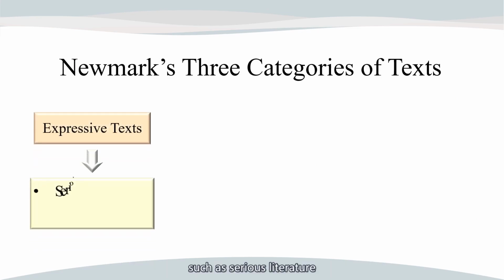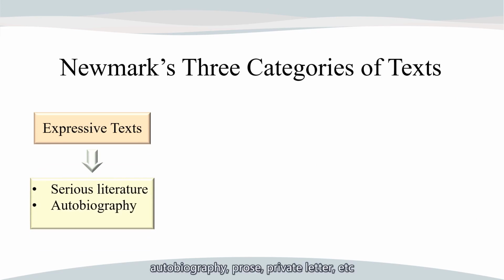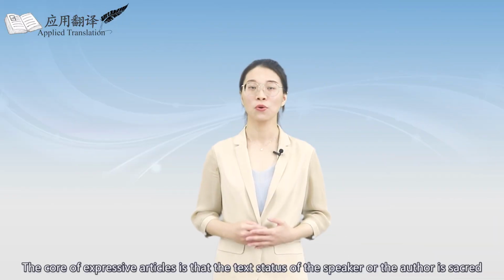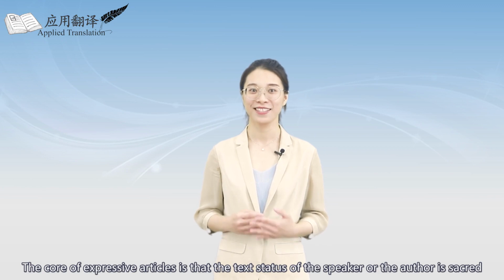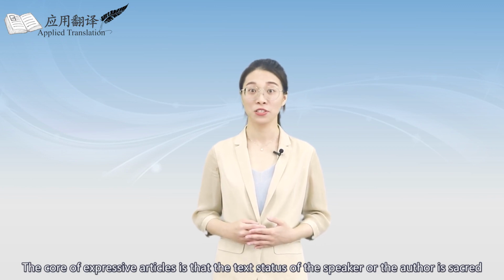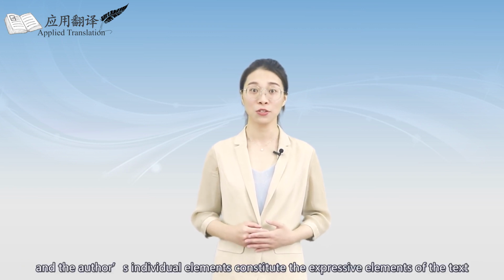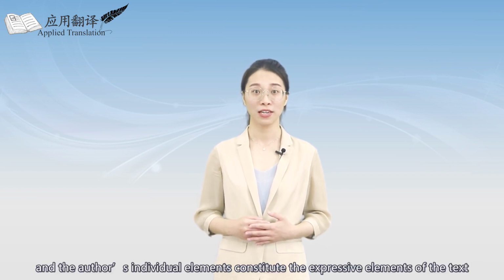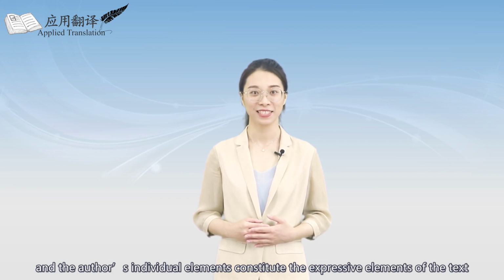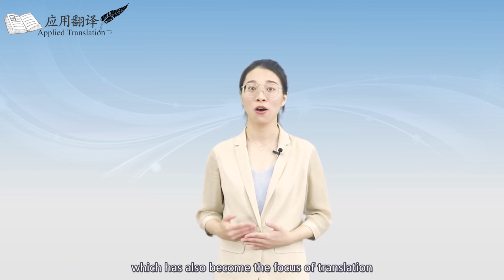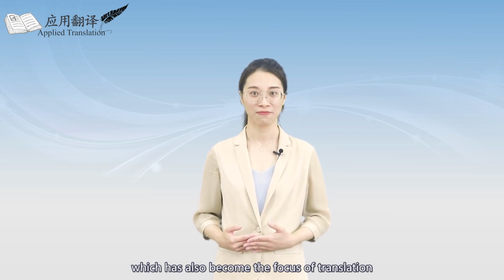The first one is the expressive function of the article, such as serious literature, authoritative speech, autobiography, prose, private letter, etc. The core of expressive articles is that the text status of the speaker or the author is sacred, and the author's individual elements constitute the expressive elements of the text, which has also become the focus of translation.